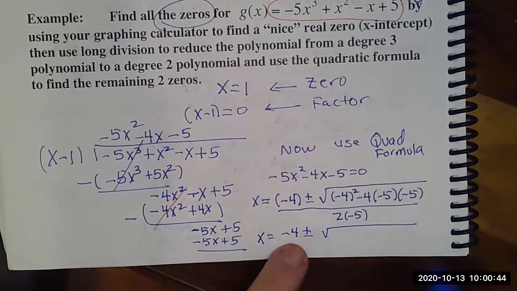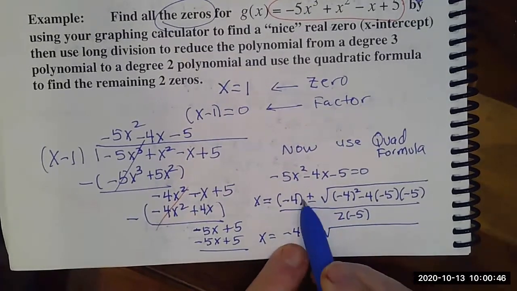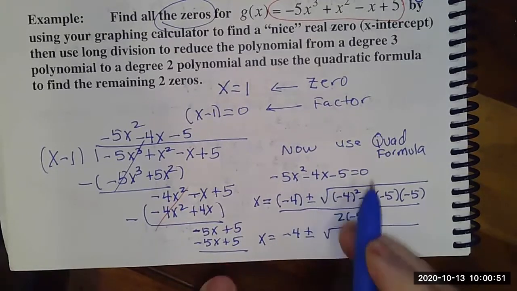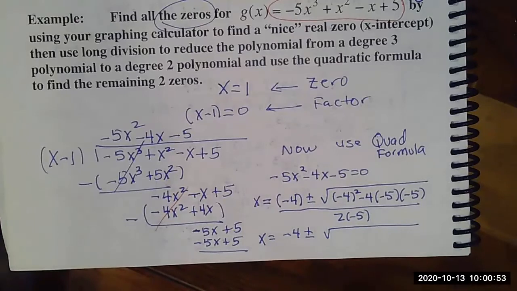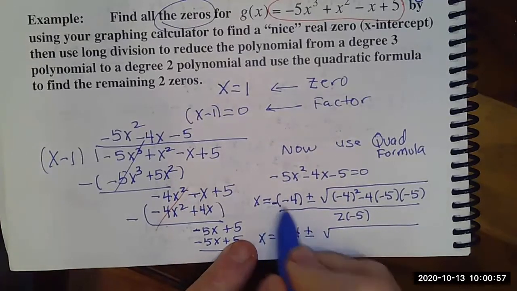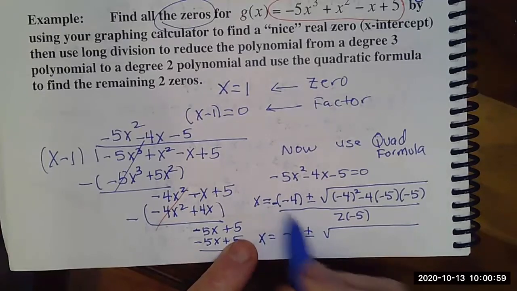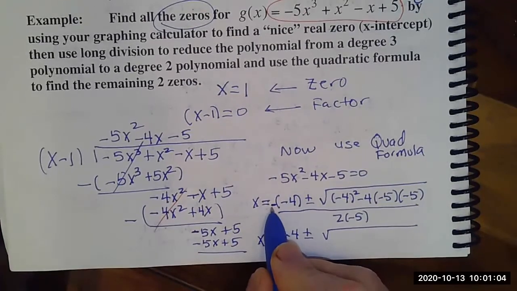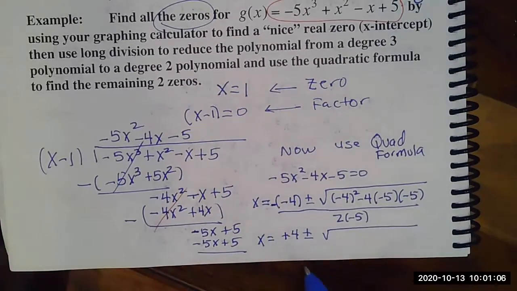Shouldn't it be positive 4 right here? Isn't it, when you do the quadratic formula, it's negative b? Yes, thank you, Zach. You're absolutely right, right here. It's the opposite of b. So this would be 4. I forgot the negative on the outside, and that's 2 mistakes. Thanks, Bonnie, and thanks, Zach, for catching that. The opposite of negative 4 is positive 4.